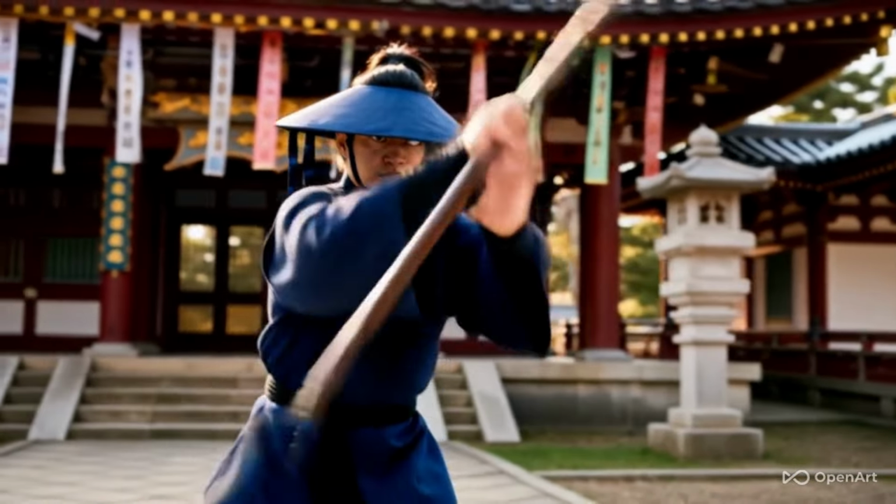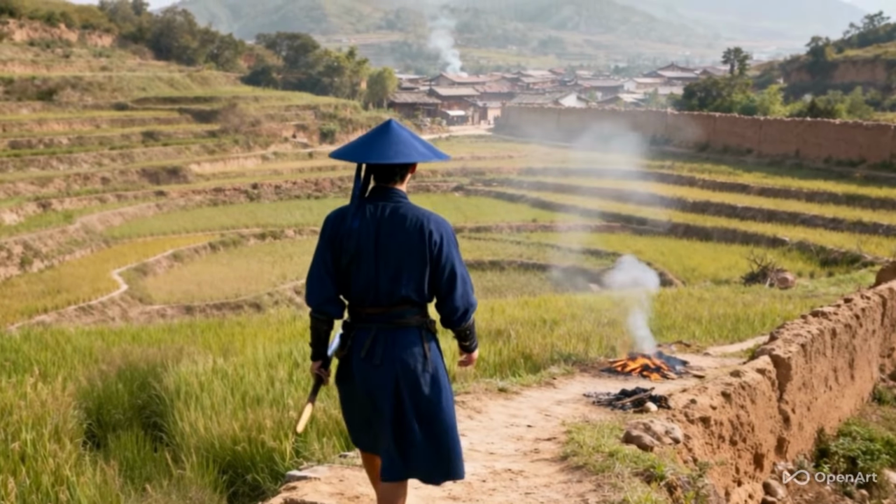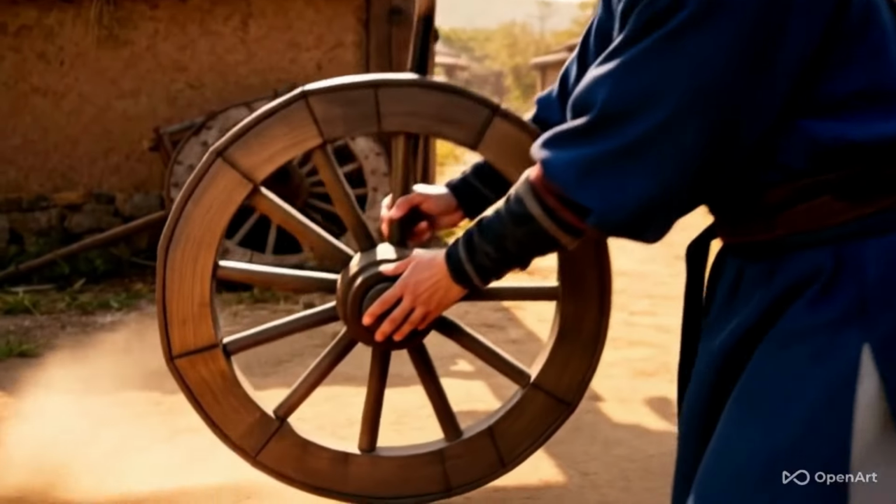This music video was made with a few clicks using AI. If you're wondering exactly how it works, today I'm going to run you through how you can use this tool to create your own music videos with OpenArt.AI's music video generator.